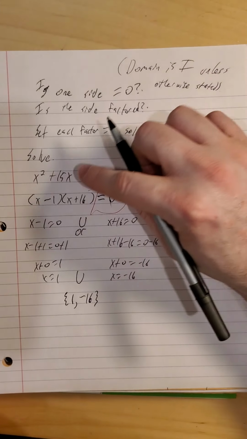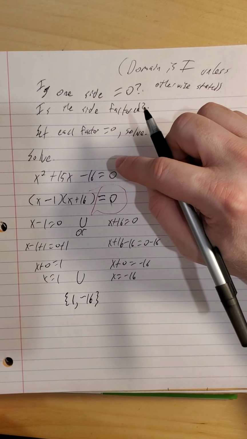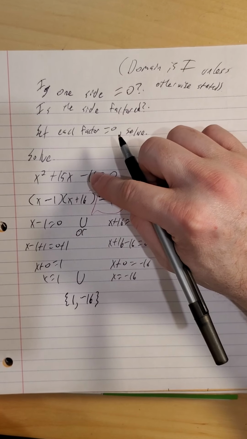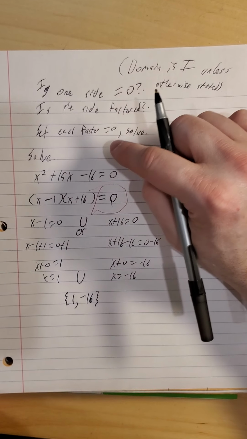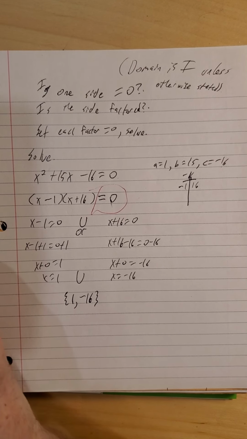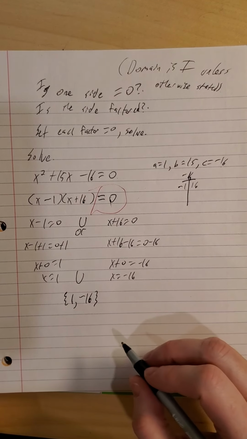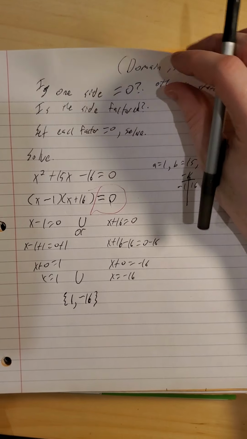So both of those will give true statements if we plug them in to the original. So 1 squared is 1, 1 plus 15 is 15, 1 and 15 is 16, 16 minus 16 is indeed 0. Negative 16 quantity squared, 256. 15 times negative 16 is negative 240, and subtract another 16, and we're at negative 256 again. So both of these give us true statements in the original.